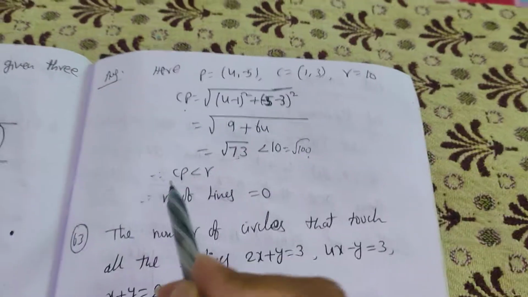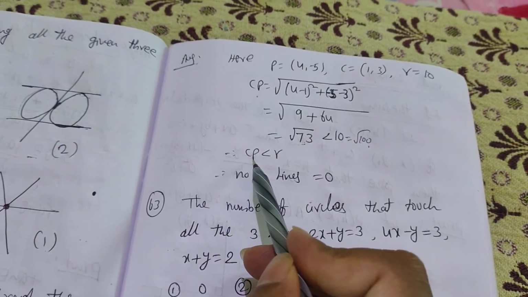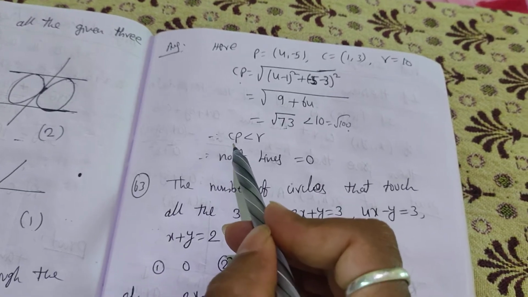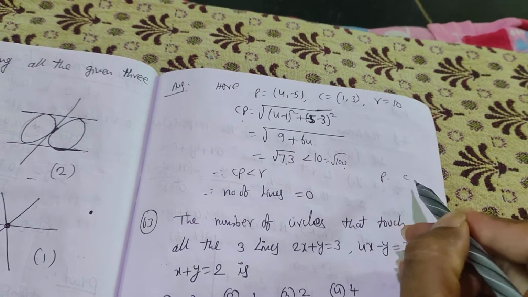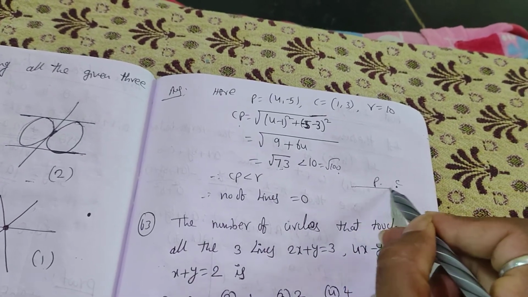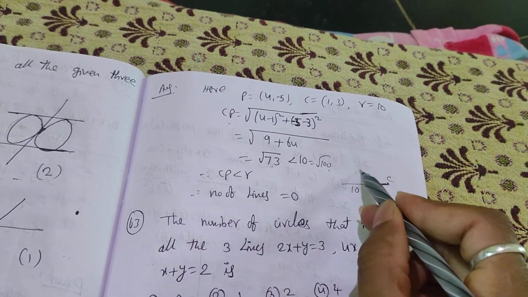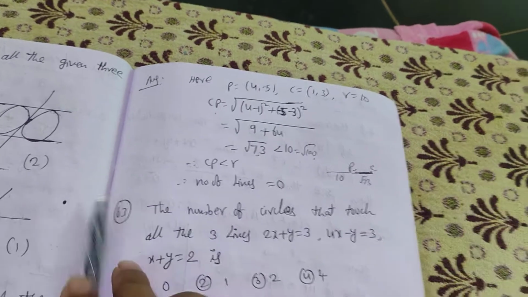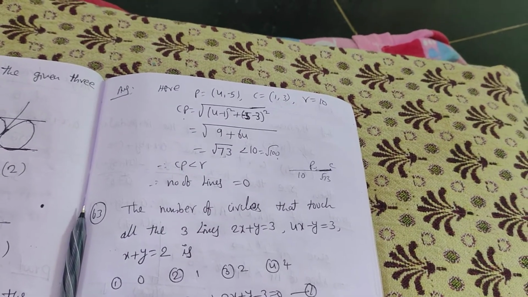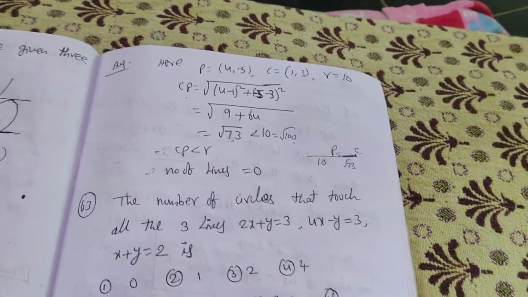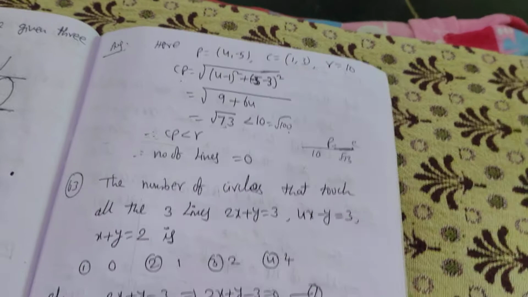That means we cannot draw a line passing through P that is 10 units from the point C. With P here and C here, the required length is 10 units, but the length of CP is only root 73. So if you try to draw such a line, it is not possible, because the line would have to pass through P. That is the reason the number of lines is 0. Next one.